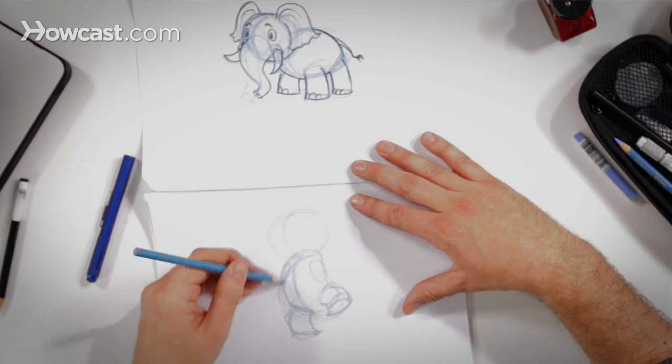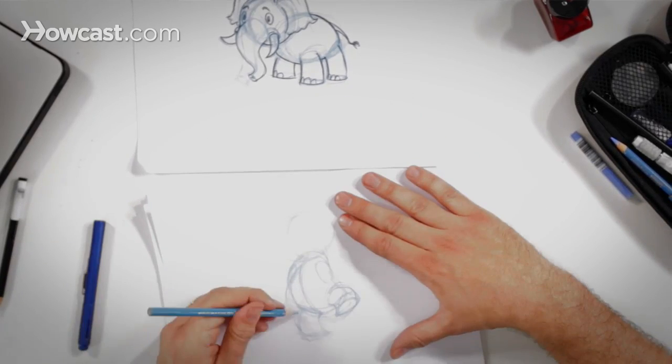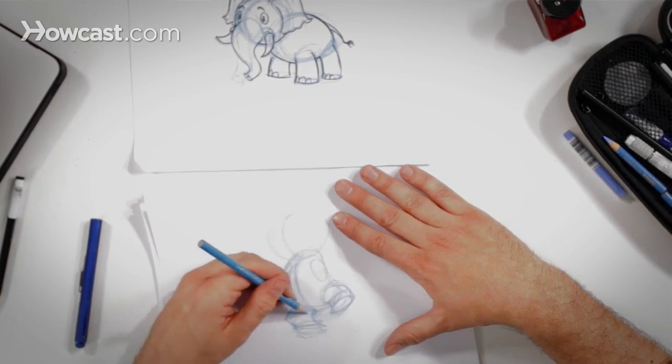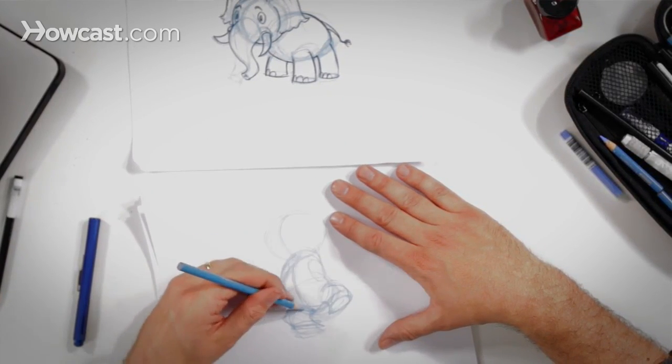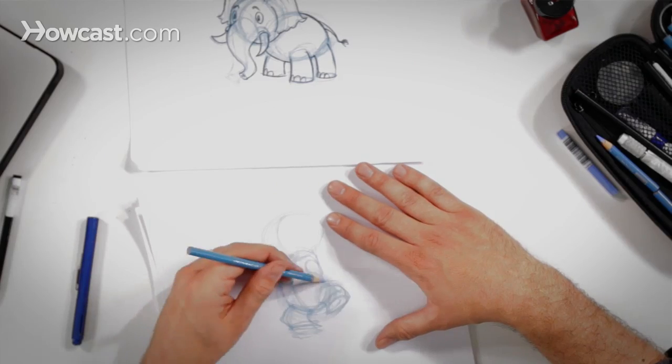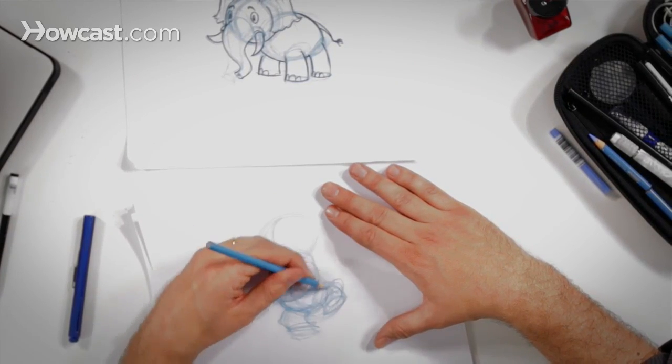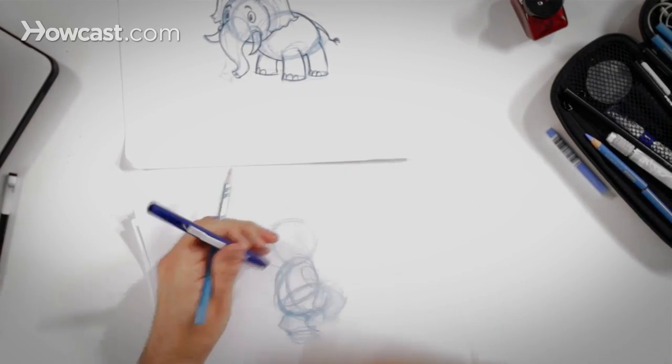He's a big, heavy elephant, and he's putting all his weight on one leg, and I really want to give you a sense that he's pushing down on that leg, so I'm actually going to squash that leg down a bit. Let's kick that leg up a little higher, actually.